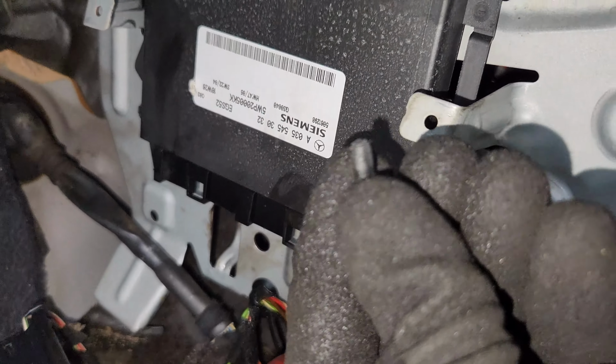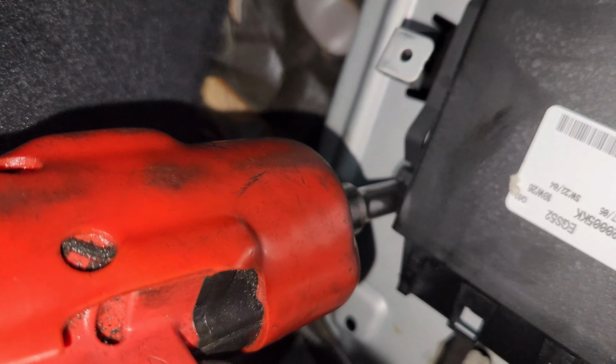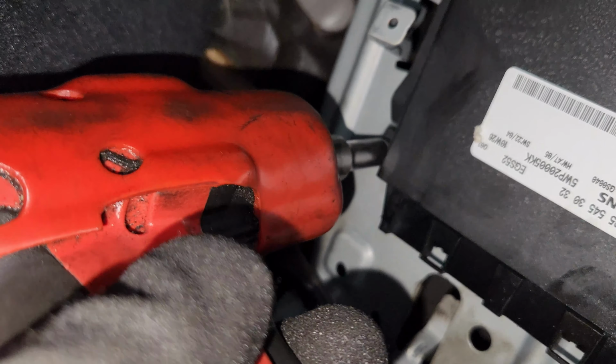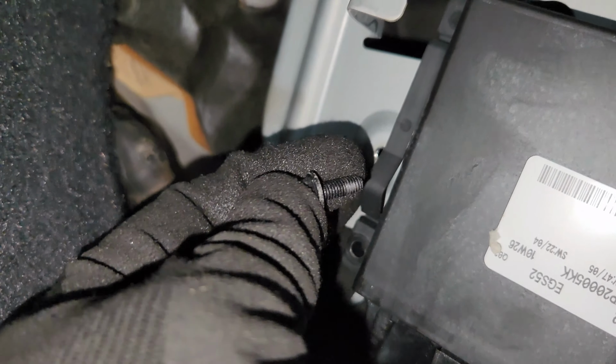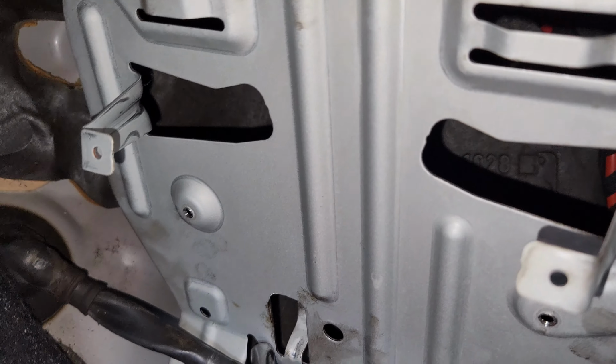Another thing I'd like to point out when you're doing this process is to have something like a blower, because after cleaning it, you might need to blow out excess cleaner.